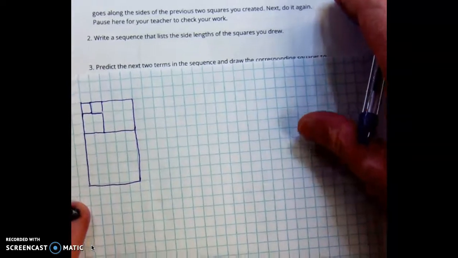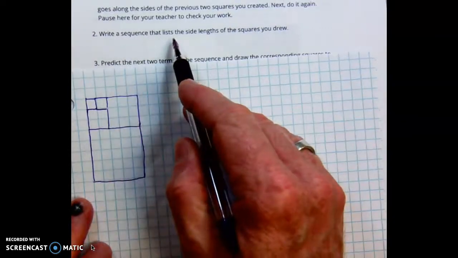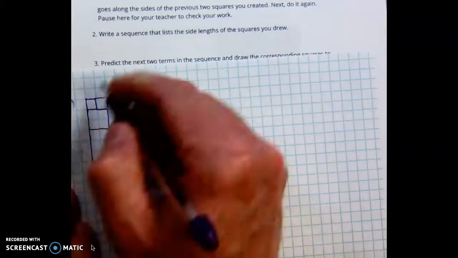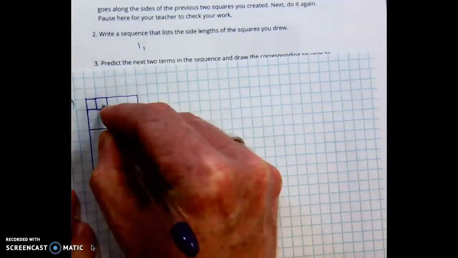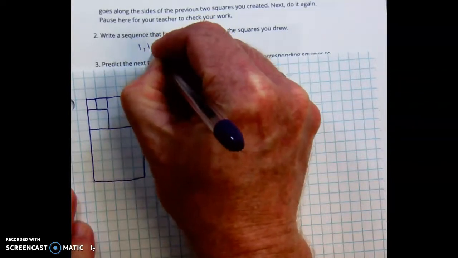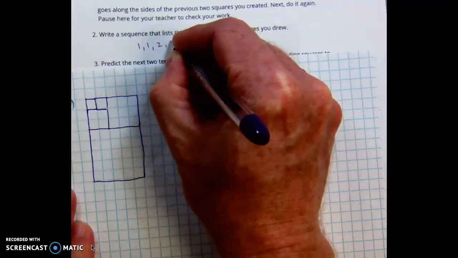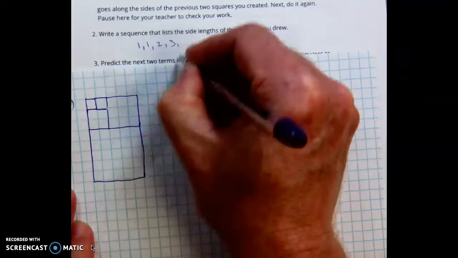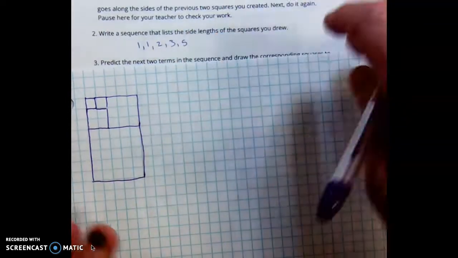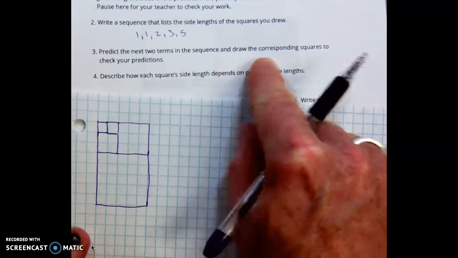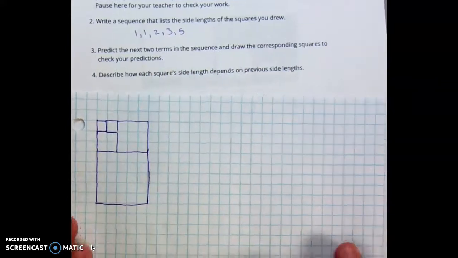Your work is great. Write a sequence that lists the side lengths of the squares you drew. So we started with 1, and then 1, and then a 2 by 2, a 3 by 3, a 5 by 5. Predict the next two terms in the sequence and draw the corresponding squares to check your predictions.